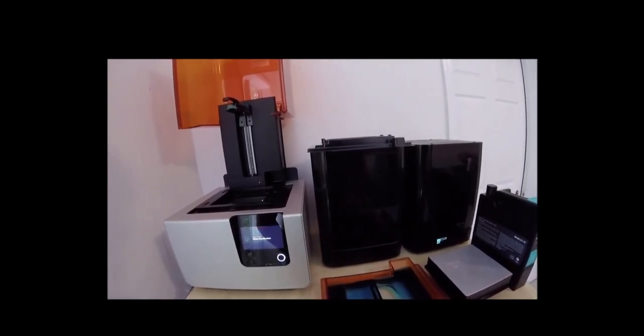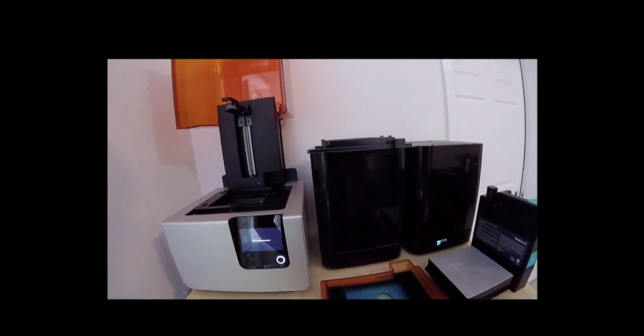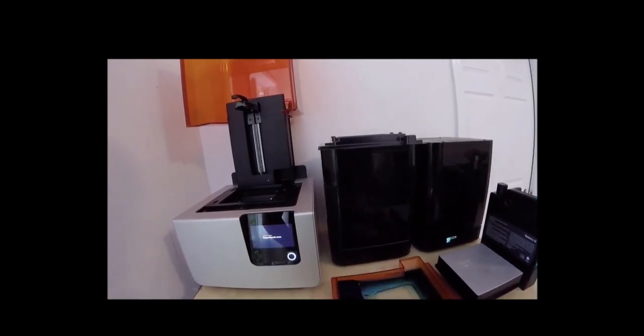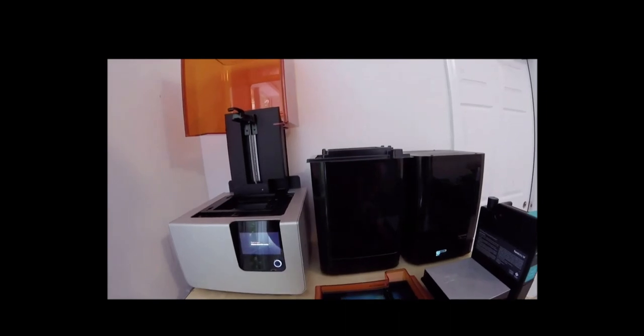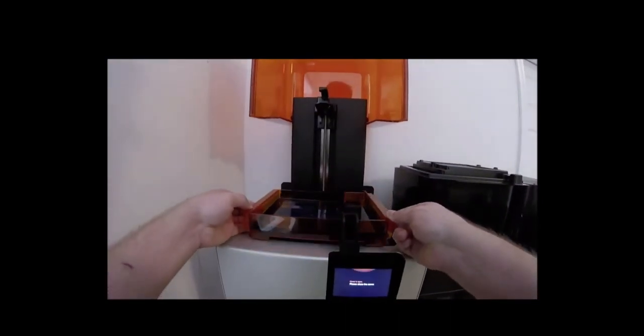Also, make sure that the bottom of the tank doesn't have any cured resin on it, so you can see the bottom of the tank is very clear here. This just ensures your resin's in good shape and ready to be used. We'll take the resin tank and put it into the printer.